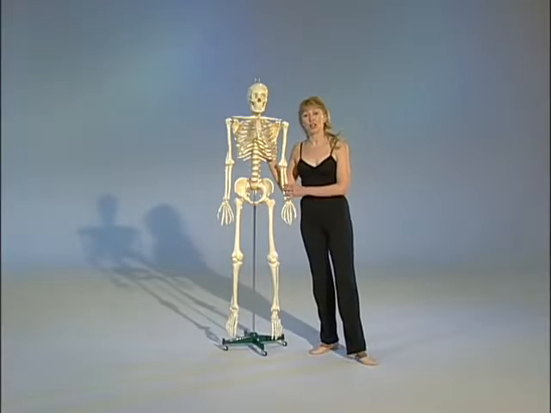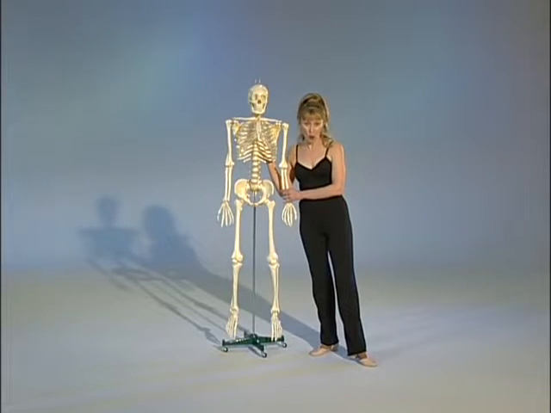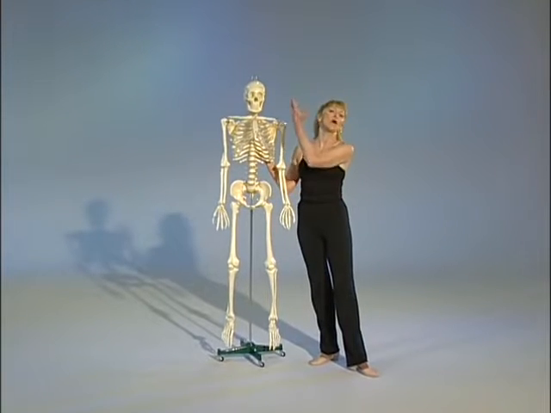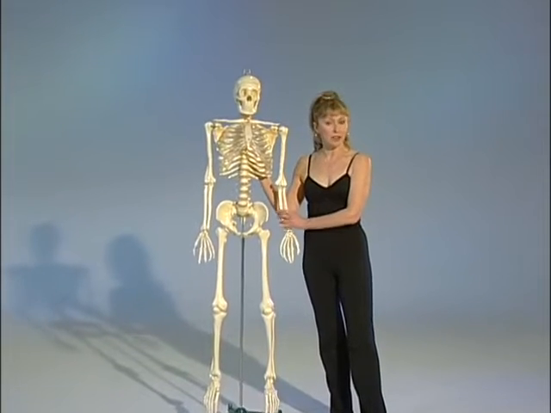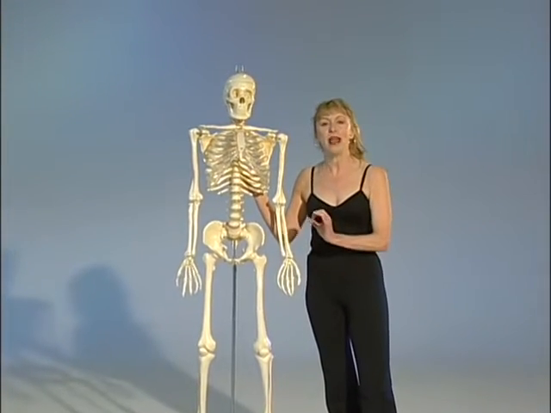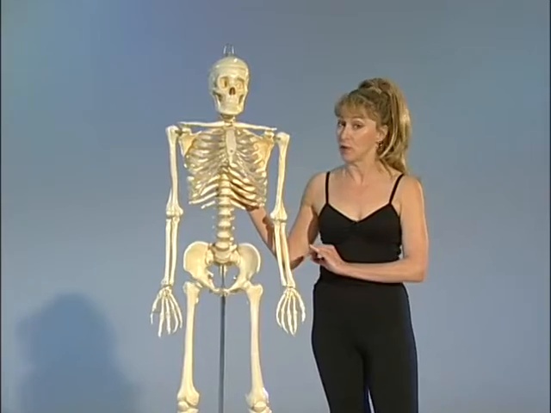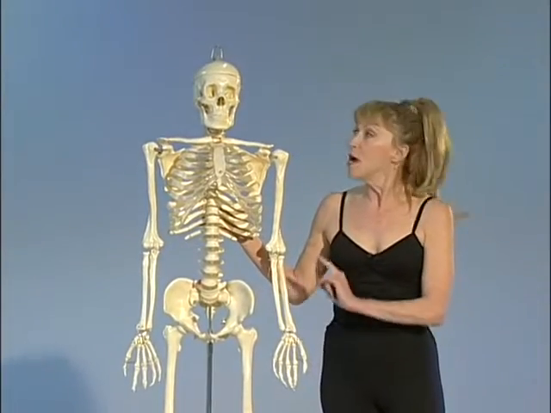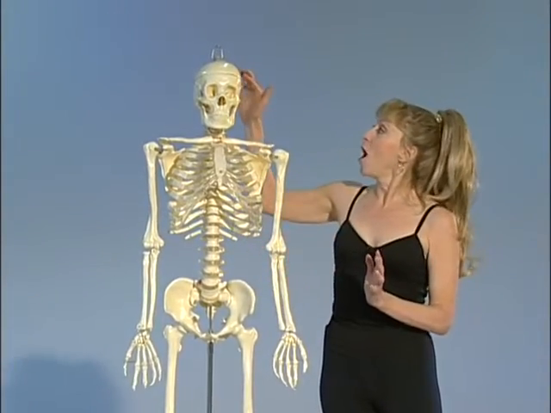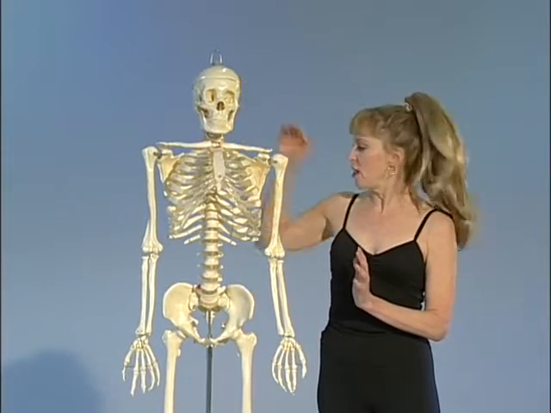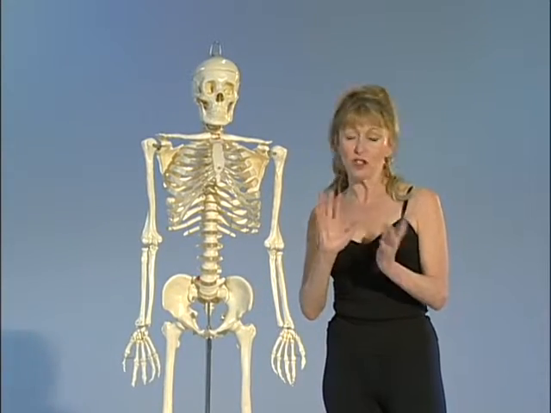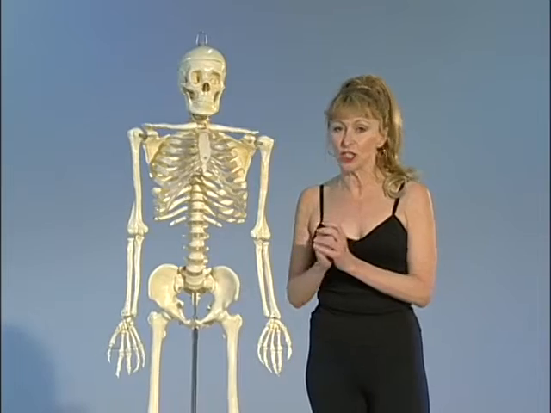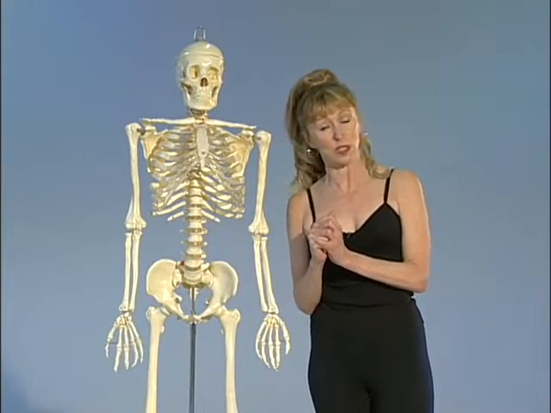Here we have our class mascot, Mr. Bones, who's going to help us go through all of the bones in the human body. Now, one thing that's very interesting about our skeletons is it's made up of 206 bones by the time we're 25 years old. Before that, when you're a baby, all of these bones, or many of these bones in the skull and other bones around, are separate, even in the pelvis. And as we grow up, they fuse together. So by the time you're 25 or 26 years old, you should have 206 bones.